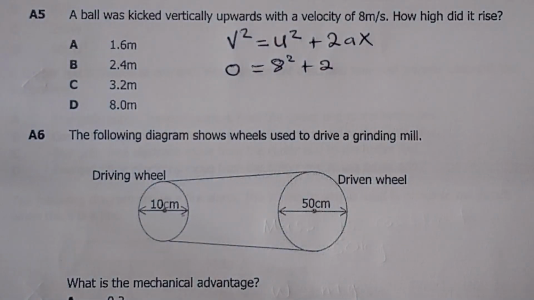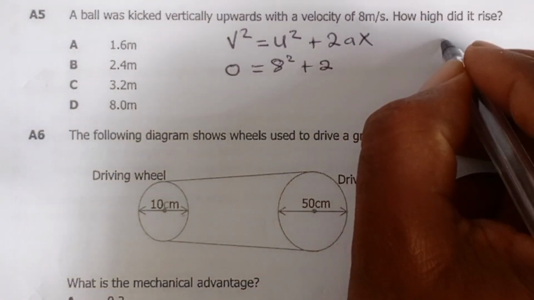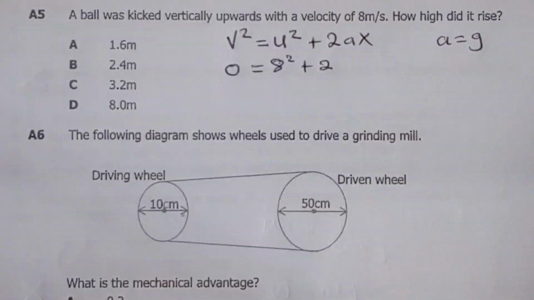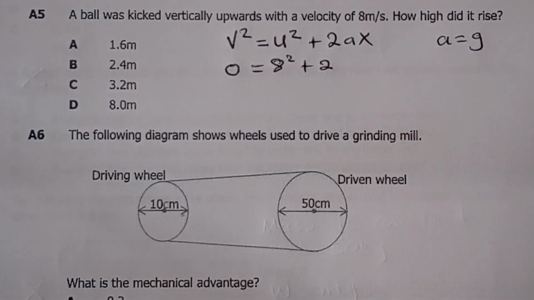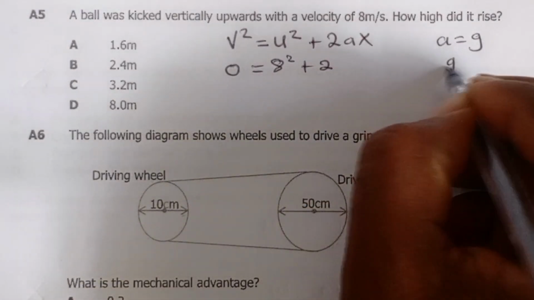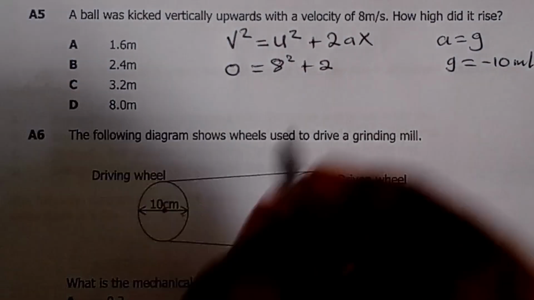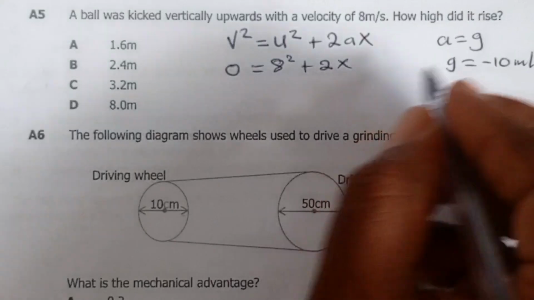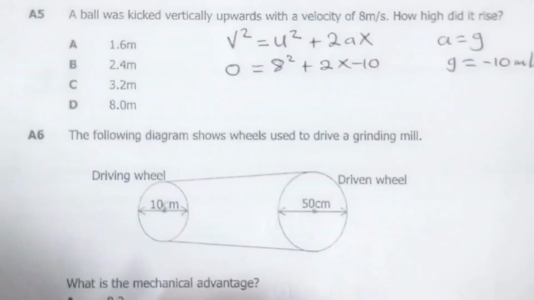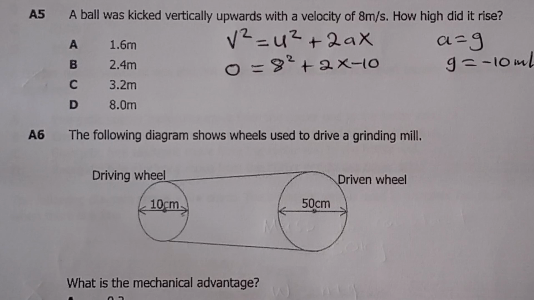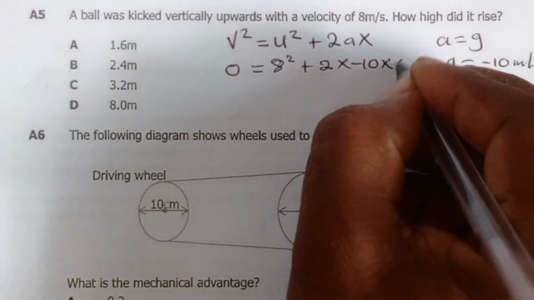Then when you talk of acceleration, we are going to use acceleration due to gravity. So acceleration is equal to gravity. Now when a ball is going upwards, the force of gravity is going to be negative. So gravity is going to be negative 10 meters per second squared. Why is it negative? Because the ball is going upwards, so we are going against gravity. So against gravity, that's a negative. So times x.